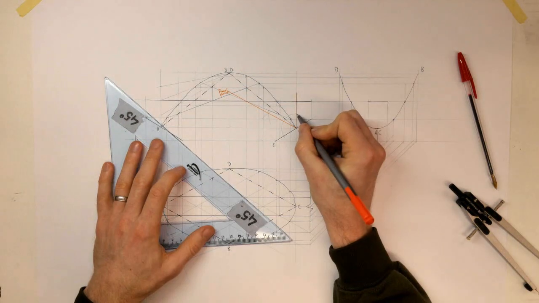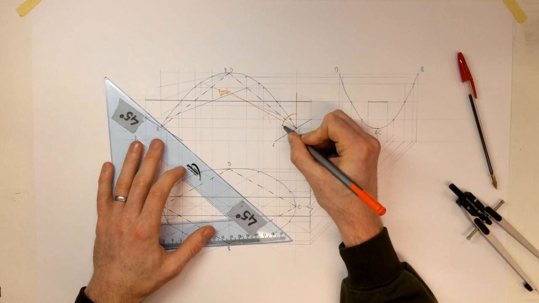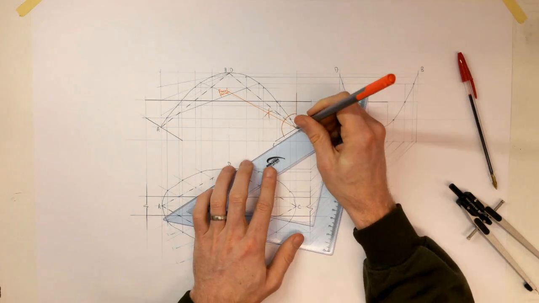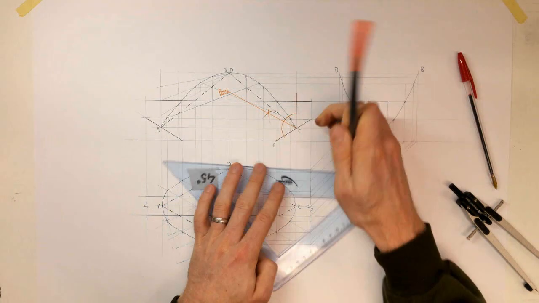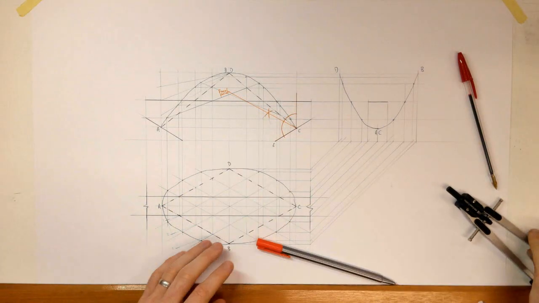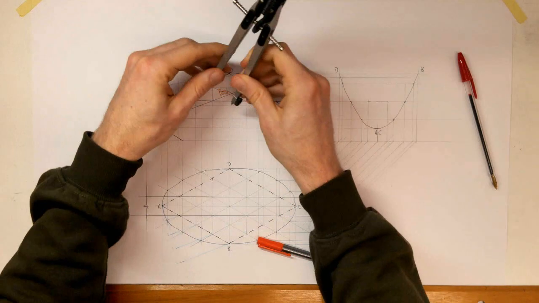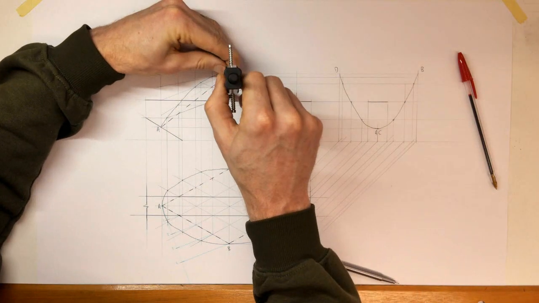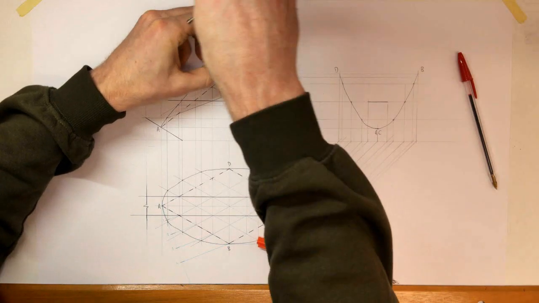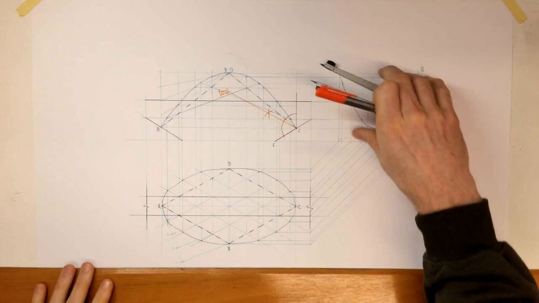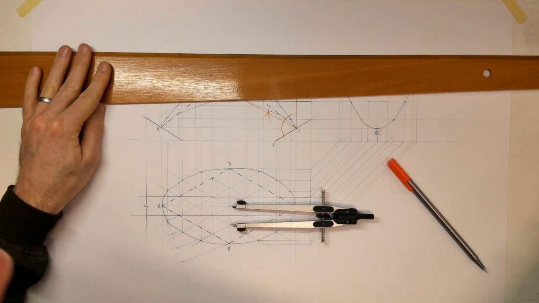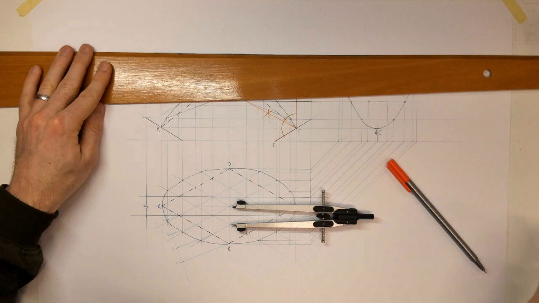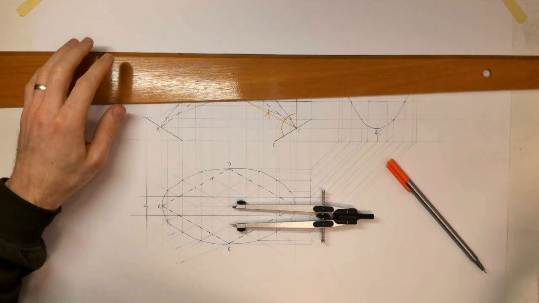Okay, let's highlight that so you can see the orange. Okay, and as I said, the distance from my vertex to my focal point will be the same distance that I will have to my directrix. So just using another colour for that to show it.